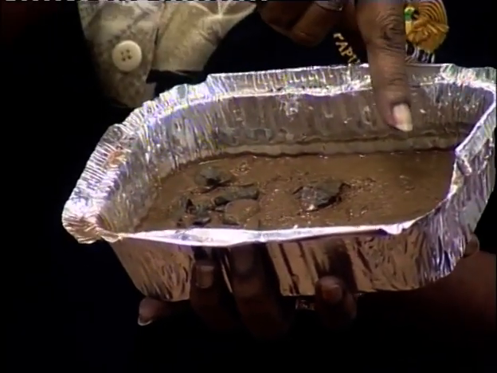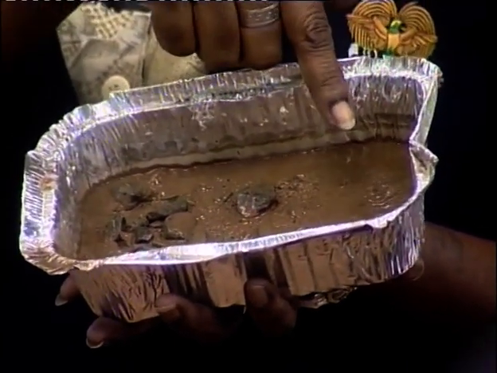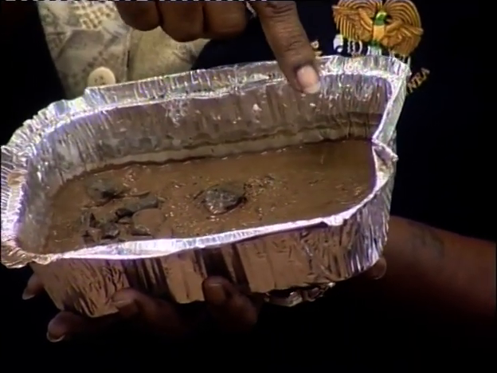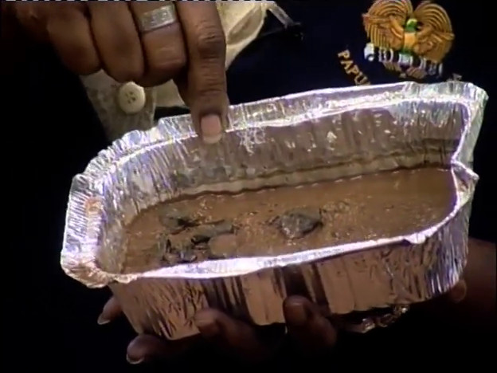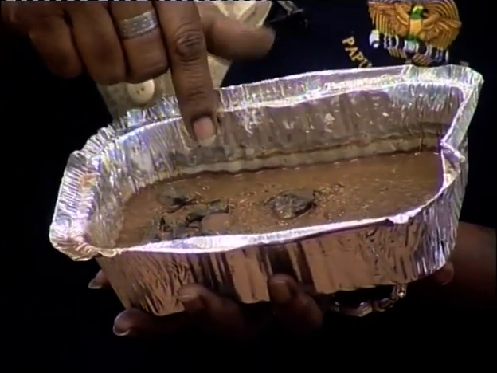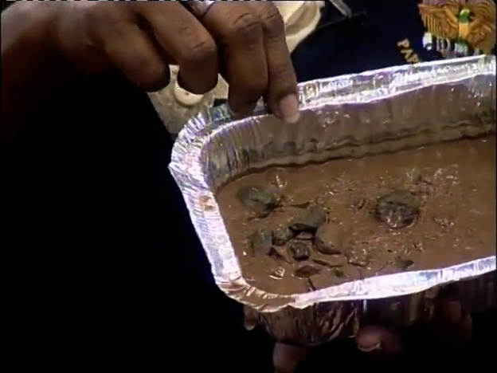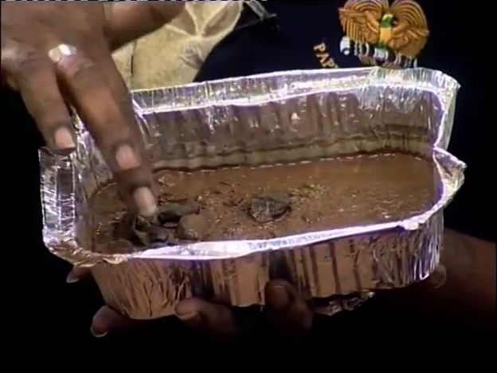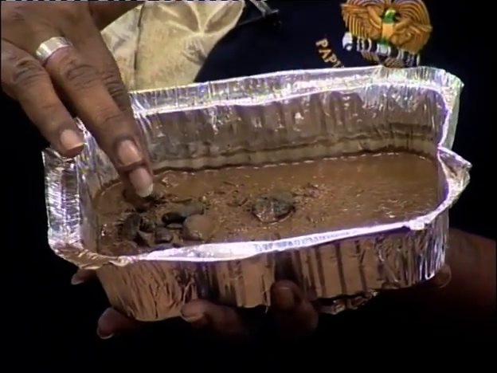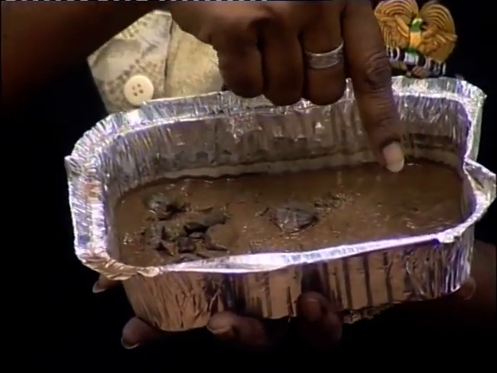Then we have the soil. If you can recall, you mixed large particles like pebbles, gravel, sand, and also soil. So if you look at this tray, you have the large particles there, then you have sand around here and soil.